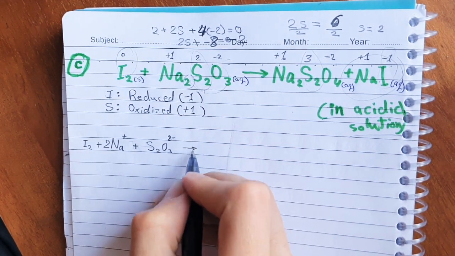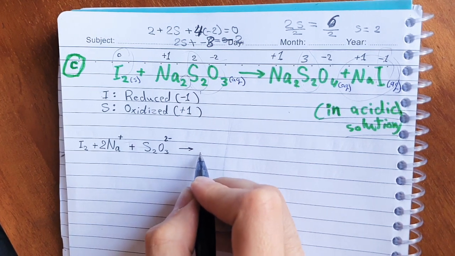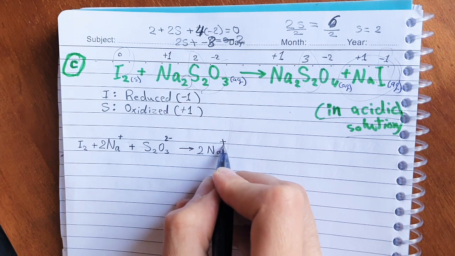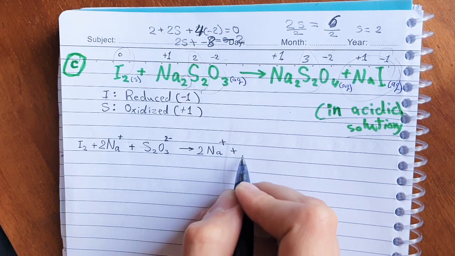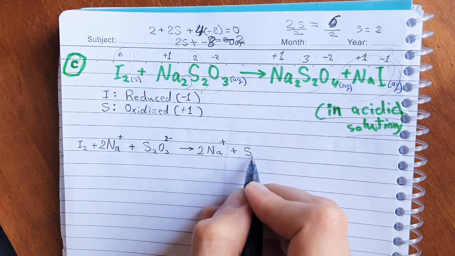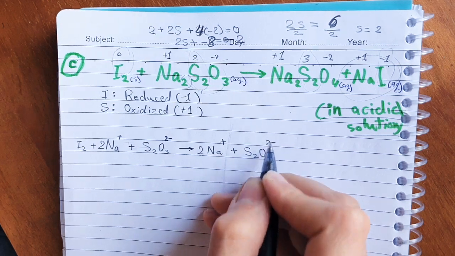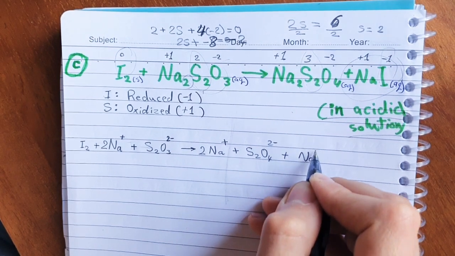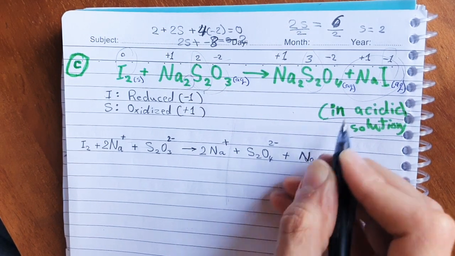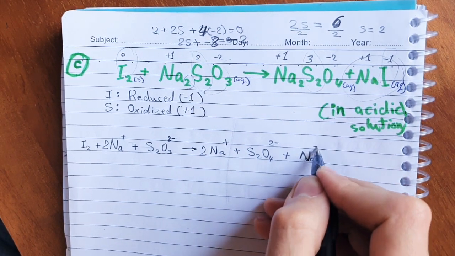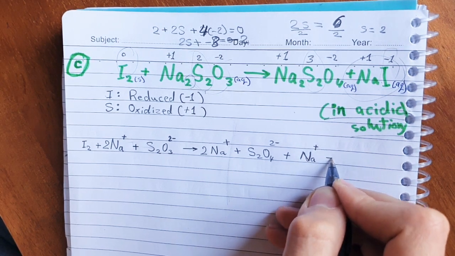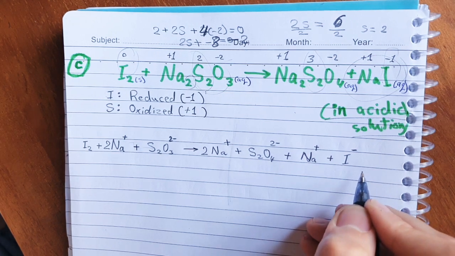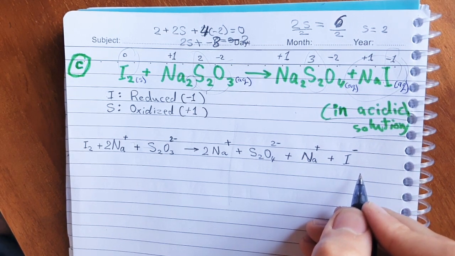Then moving on to the products side, 2Na+ plus S4O6 2-, the same charge, and then plus Na+ plus iodide, which is negative. So what have we done? Well, we've done good.